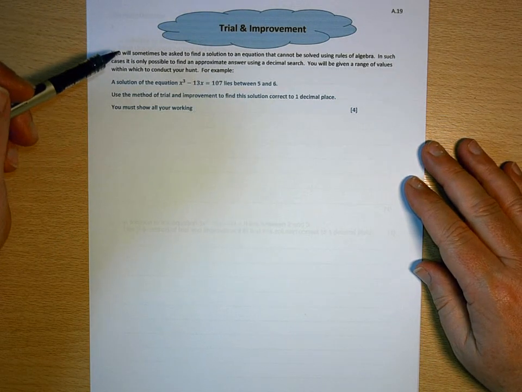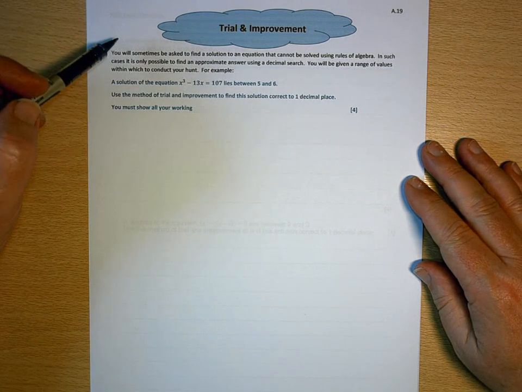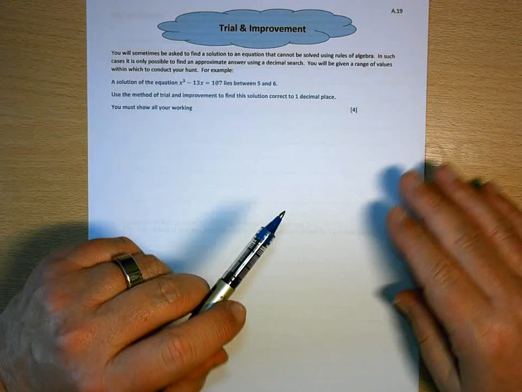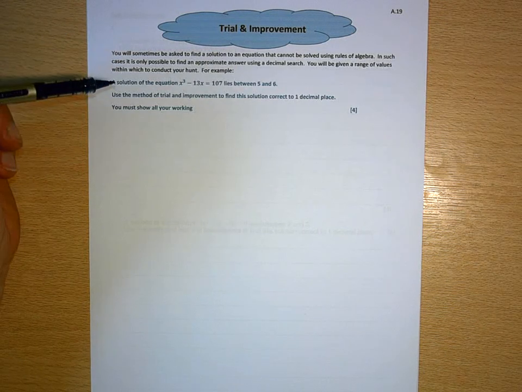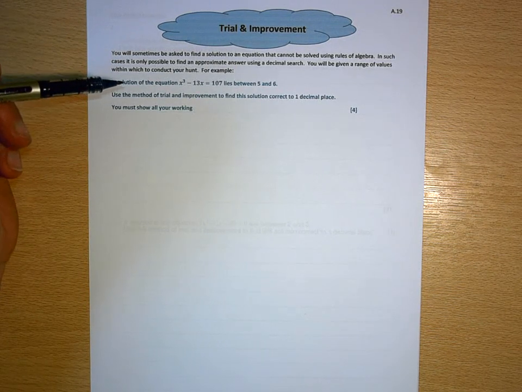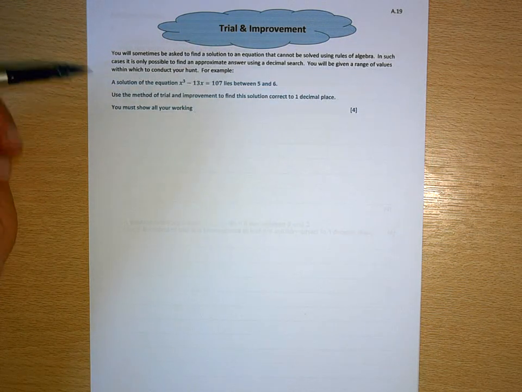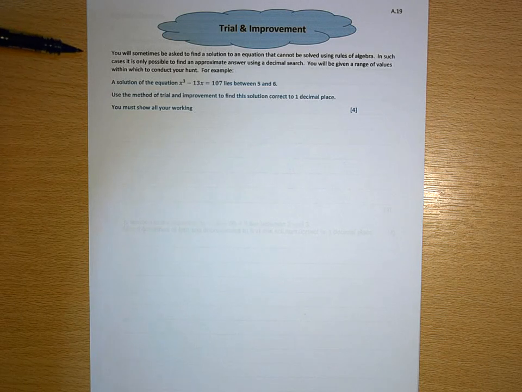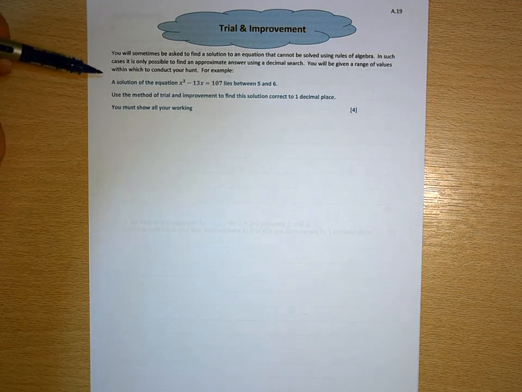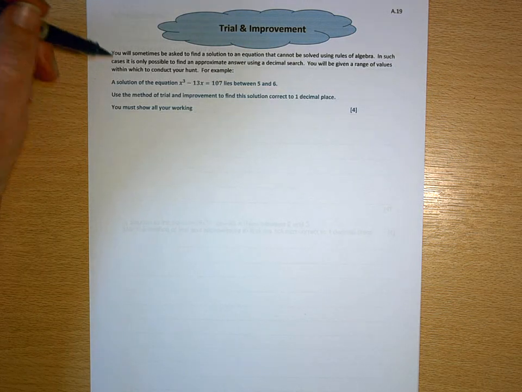So all the work we've done on solving equations up until yesterday, we were able to use algebra to find a solution. If it's something like 2x minus 3 equals 7, we could rearrange that to get x equals whatever the value is. Yesterday we looked at graphical solutions for equations where we couldn't solve them, and we practiced that. The other method of solving equations where there's no algebraic method is trial and improvement. This is basically a decimal search, where we zoom in, to home in on our solution. So let's take a look at this one.